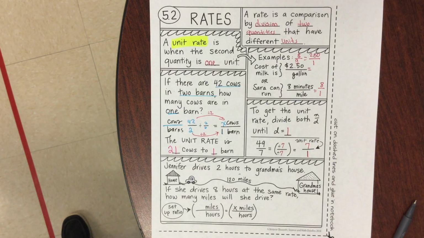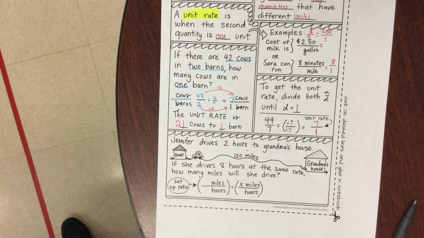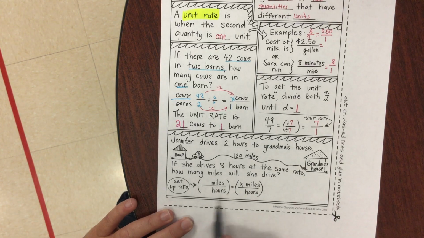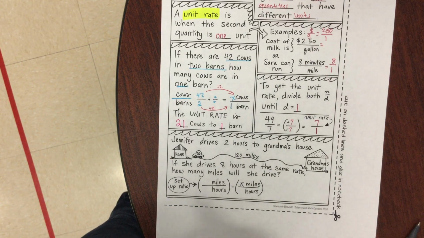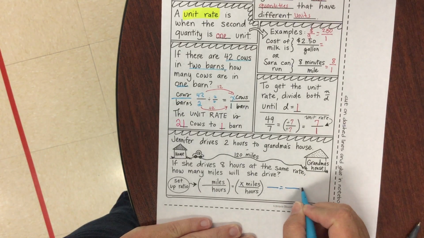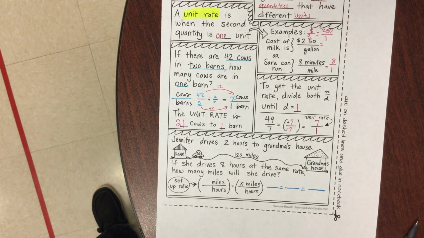All right. Jennifer drives 2 hours to Grandma's house. If she drives 8 hours at the same rate, how many miles will she drive? All right, so we're going to set up my ratio. I'm going to set my ratio up a little bit different just because I want to do my fraction bar equals fraction bar equals fraction bar. I want to get in the habit of doing this.